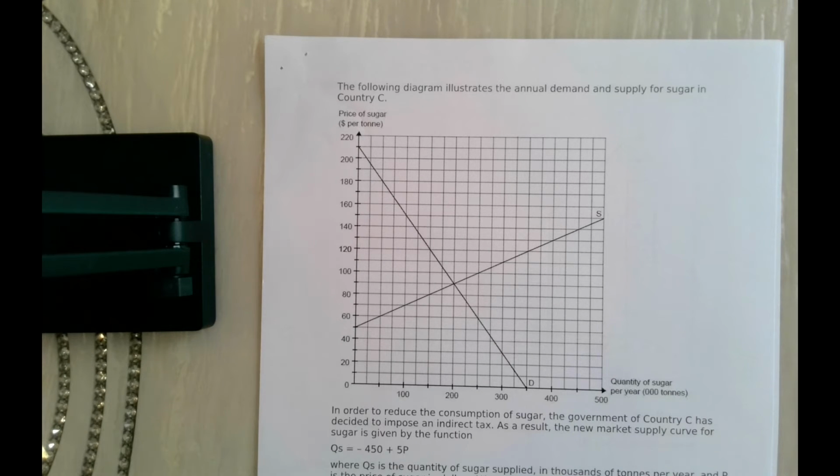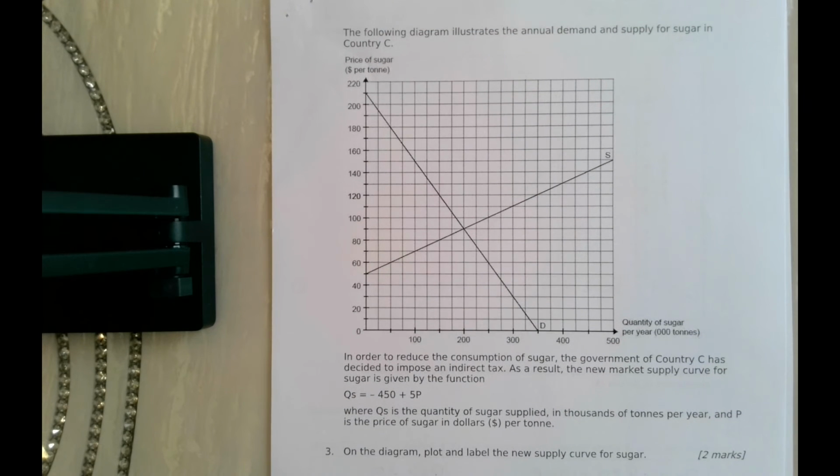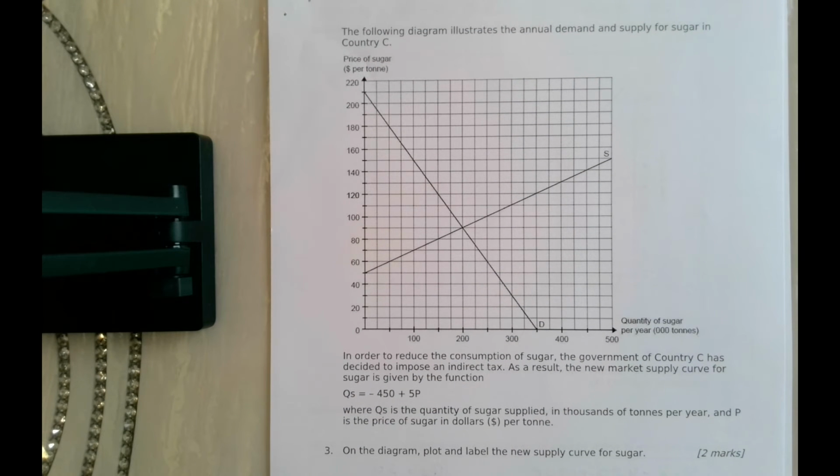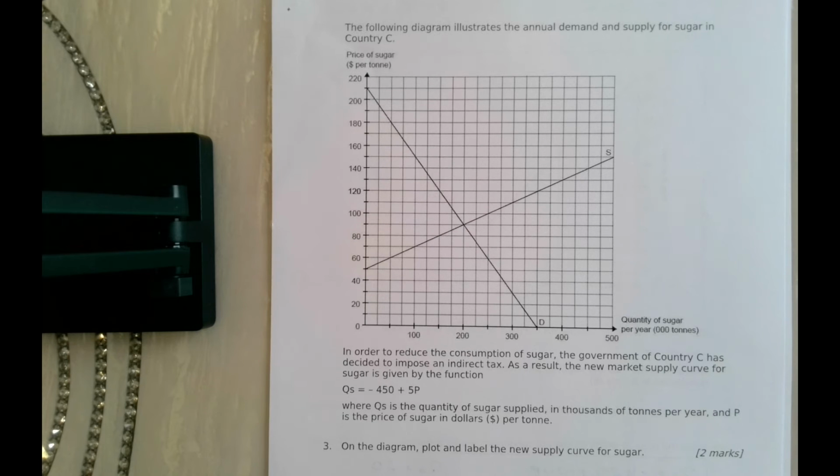Okay, excellent. All right, so now we're on to another kind of graphing question for the supply curve. What it says here is, in order to reduce the consumption of sugar, the government of country C has decided to impose an indirect tax. An indirect tax is basically a sales tax. It's a tax on selling goods and services, okay? It's paid indirectly to the government by the consumer through the firm. The consumer pays it to the firm, then the firm pays it to the government.